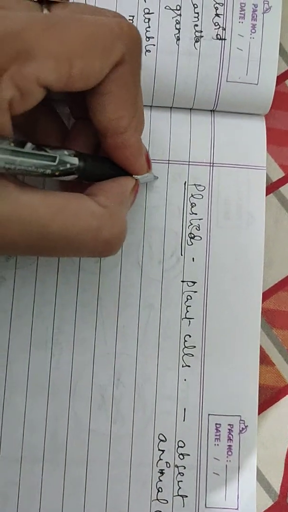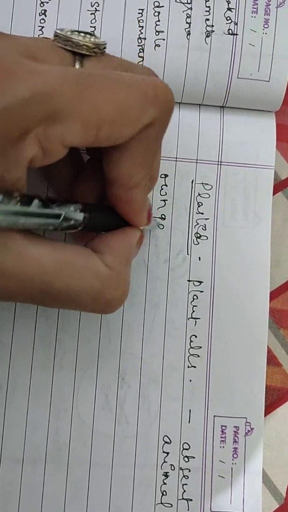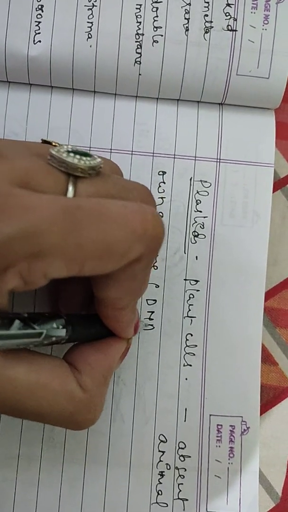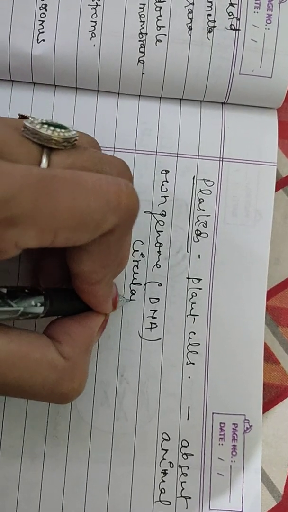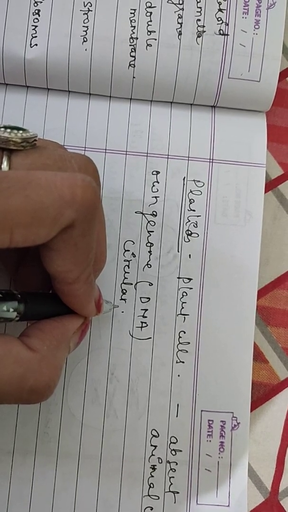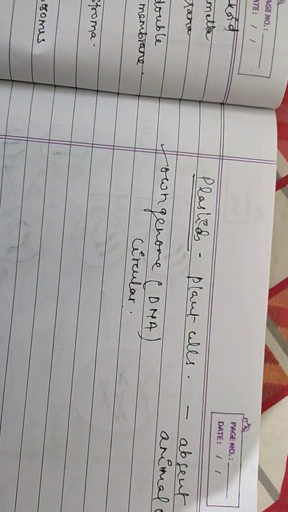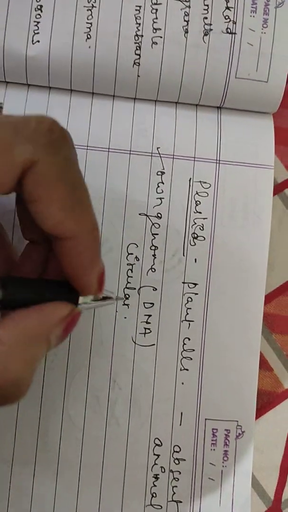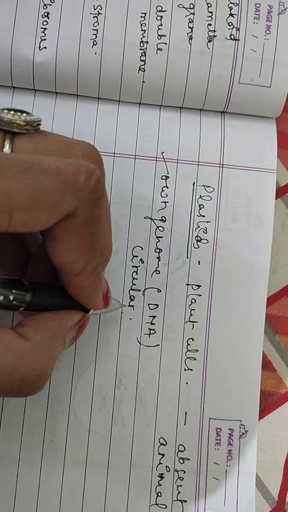Like mitochondria, the plastids have their own genome, or you can say they have their own DNA, and the type of DNA is circular, whereas most eukaryotic cells have linear DNA. But plastids and mitochondria have circular DNA, which resembles that of a prokaryotic organism, or you can say bacteria.